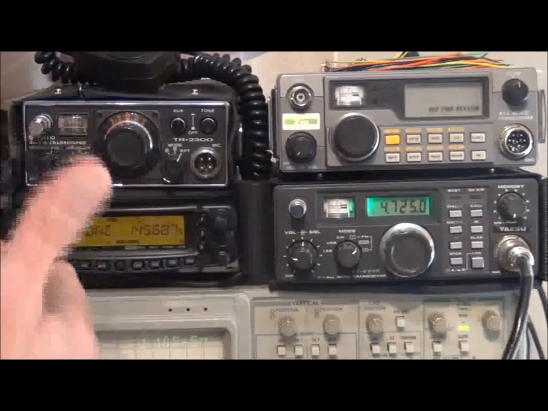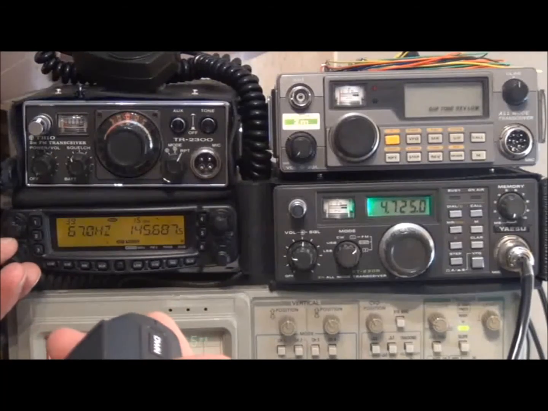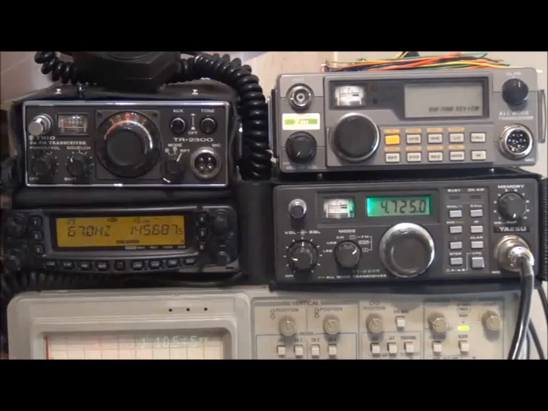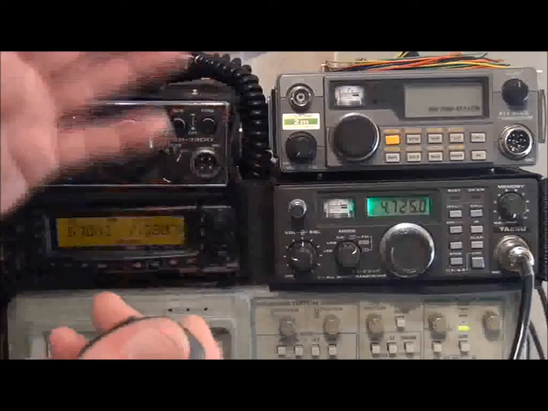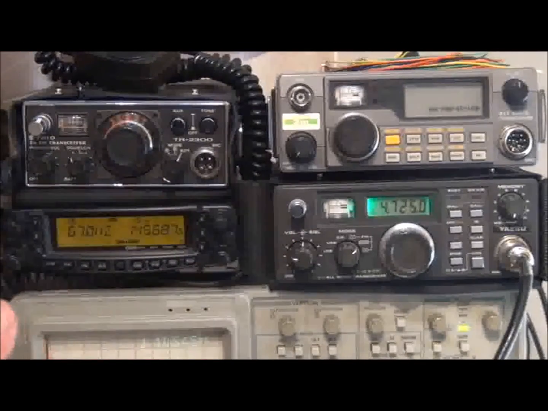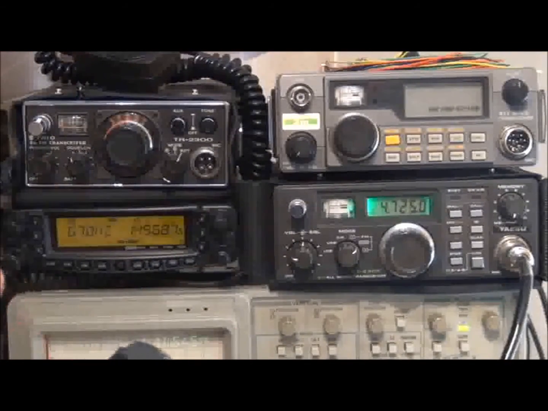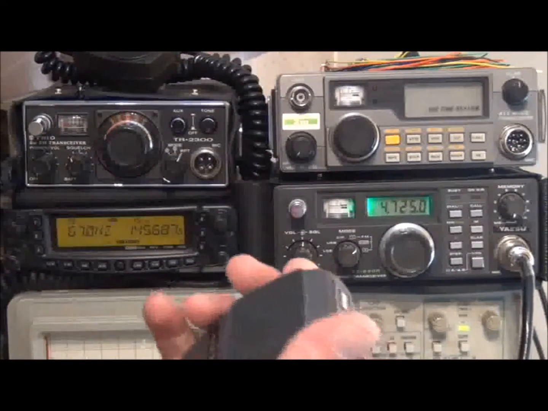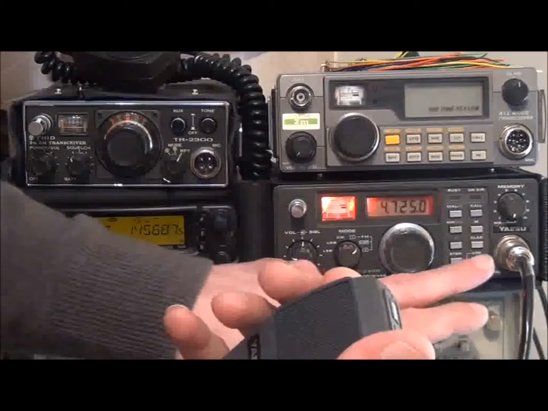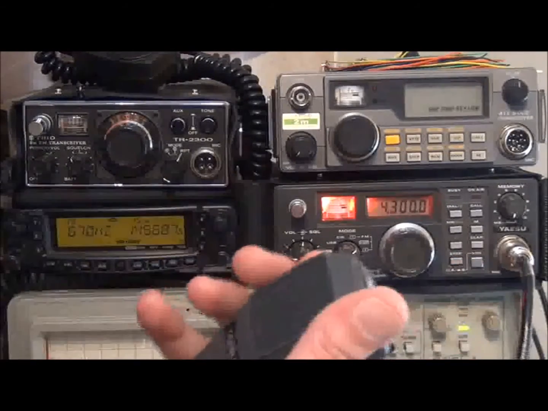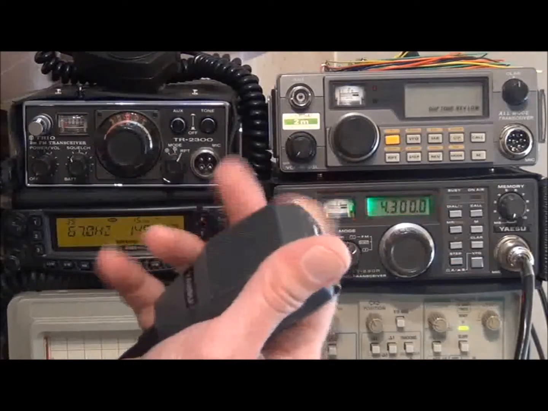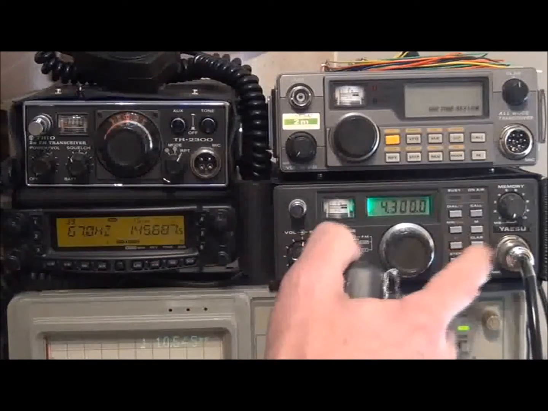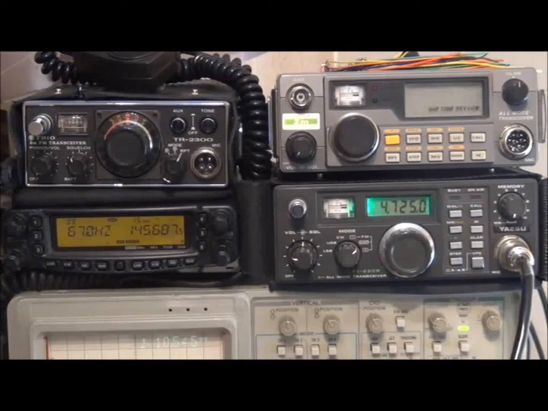But this time, I'll turn the audio down so we don't get feedback. But this time what we're going to do is, instead of just using this as a temporary frequency, we're going to change the default. So, in order to do that, we simply press and hold the PTT, press and hold the tone button, the tone select button, release the PTT, and then release the tone select button.